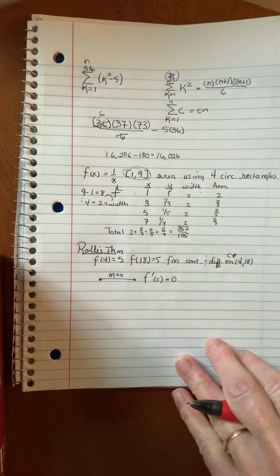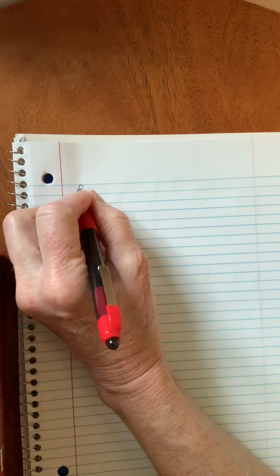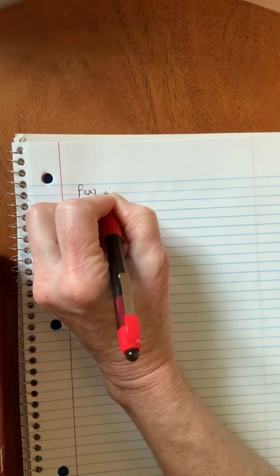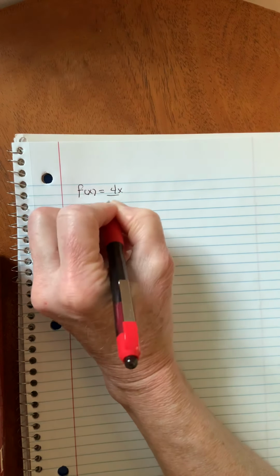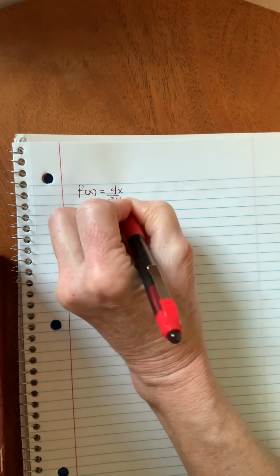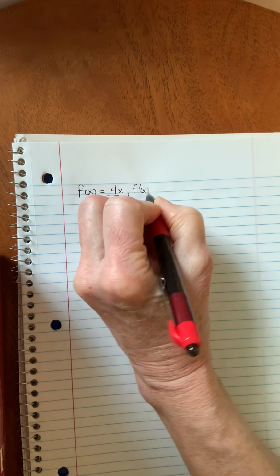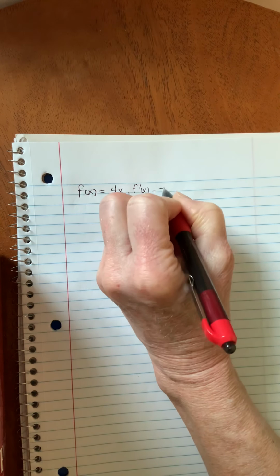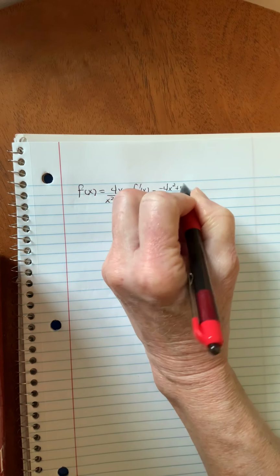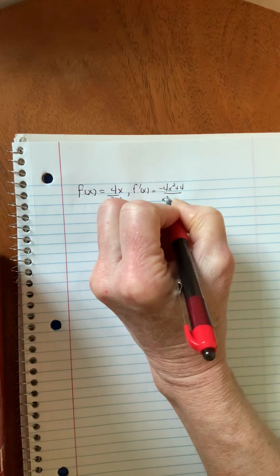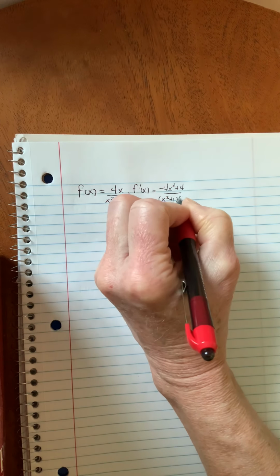Now let's talk about graphing. Just some quick work on graphing. Let's take a function. f of x is equal to 4x over x squared plus 1. I'm going to give you the derivative. f prime is minus 4x squared plus 4 over x squared plus 1 squared.